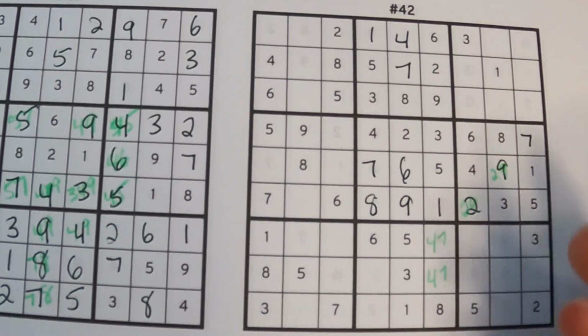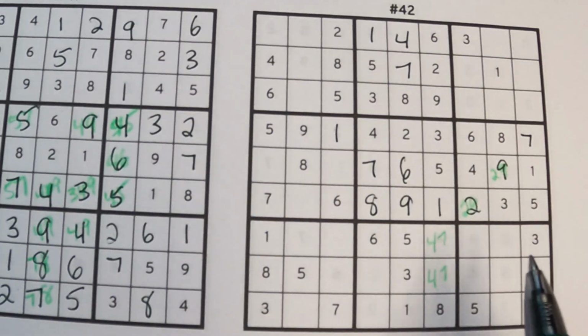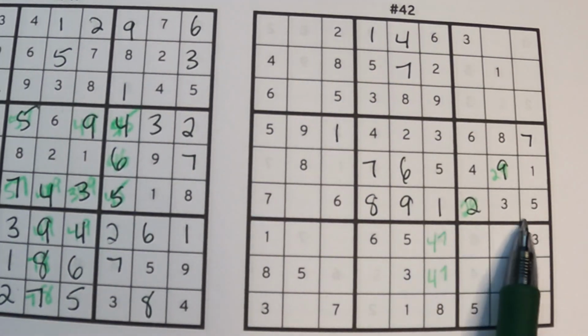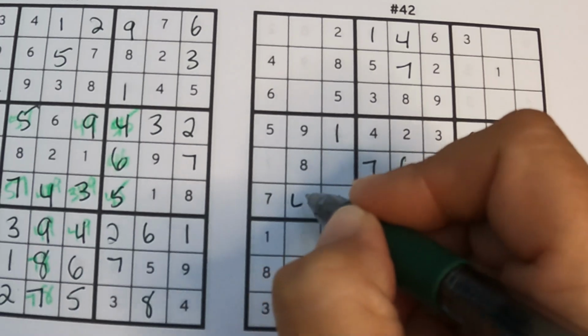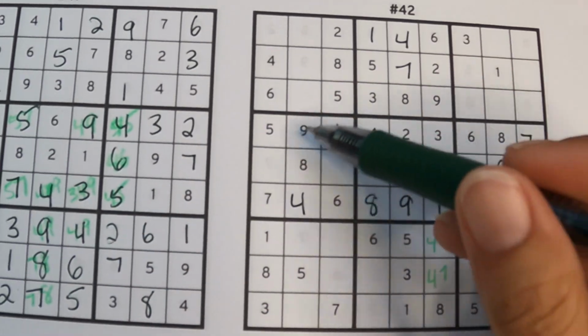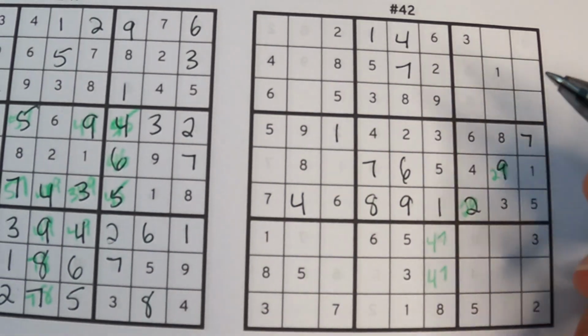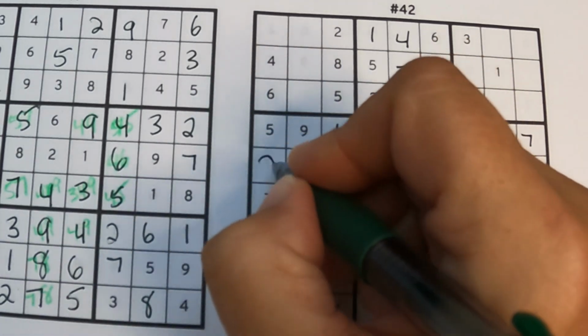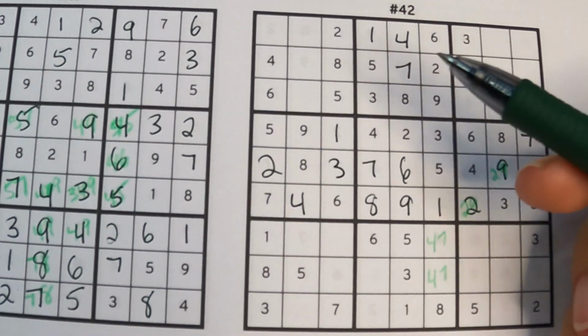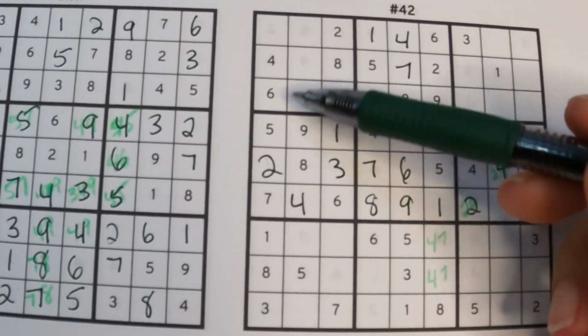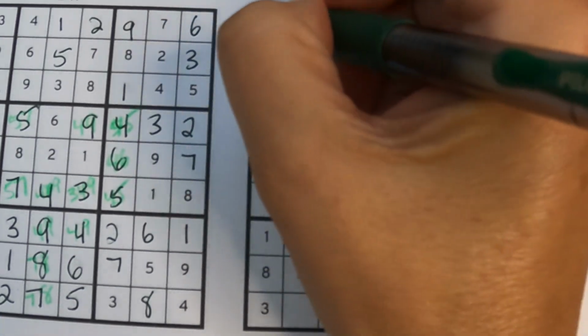For this row, we're missing a 1. For this row, we're missing a 4. For this box now, we're missing 2 and 3. We've got a 3 here, so 2, 3. For this column, we're missing a 9.